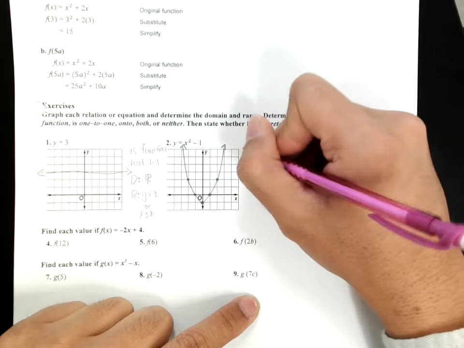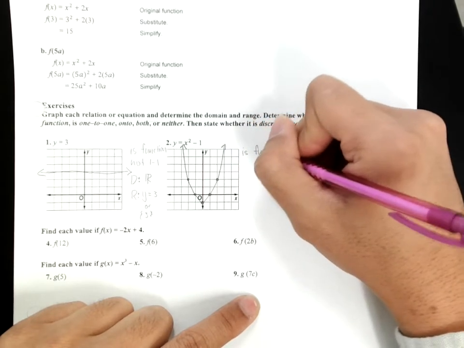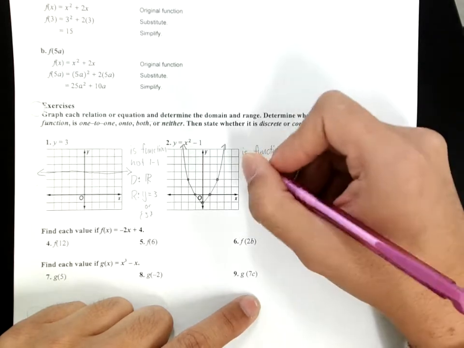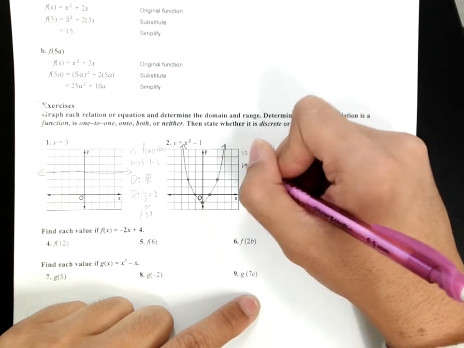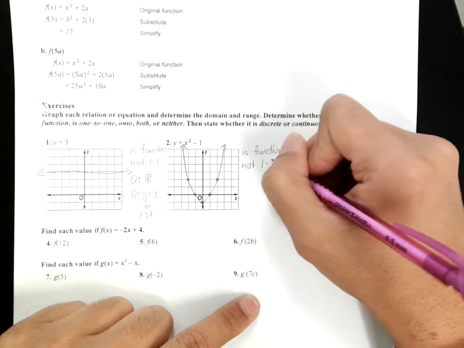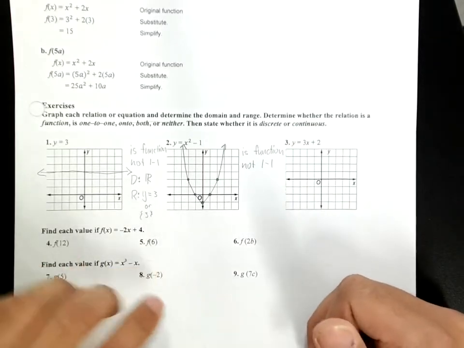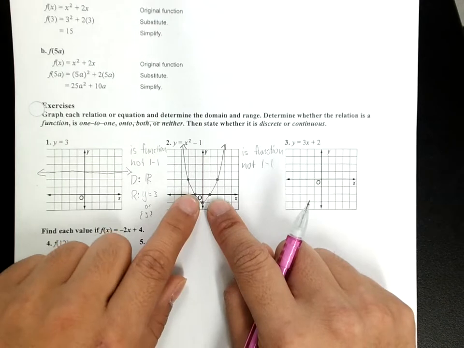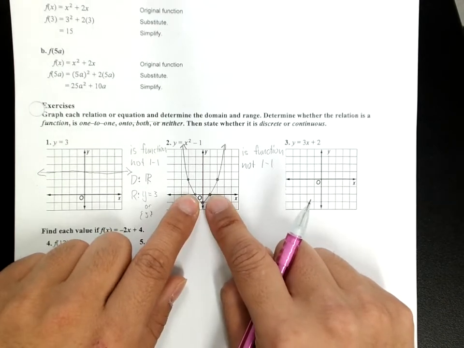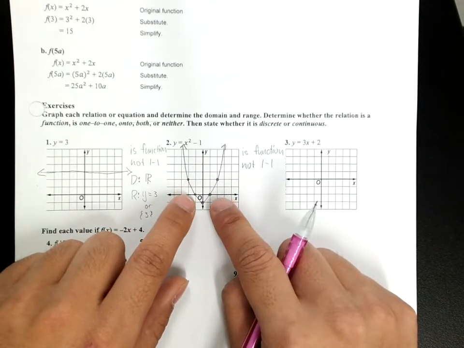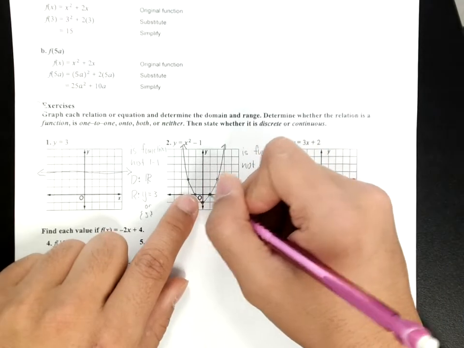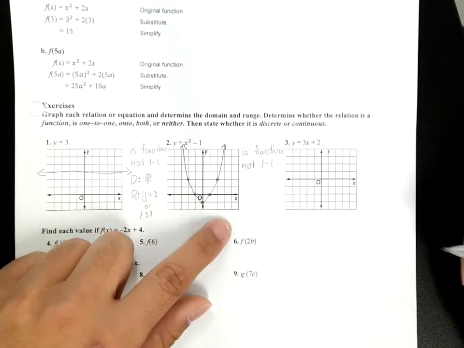And this is a function but is not one-to-one, because at negative 1 and positive 1 you have the same y's at 0, so it's not one-to-one.